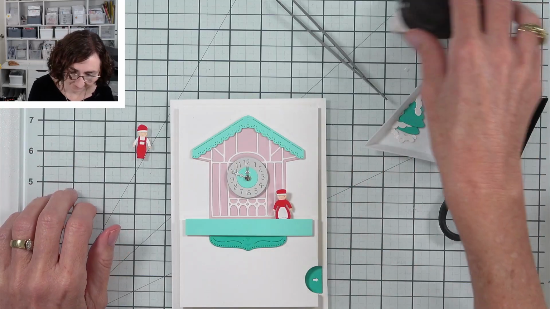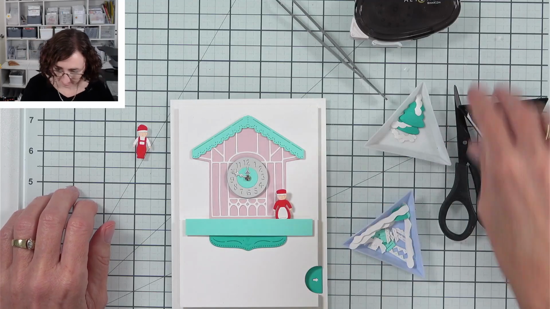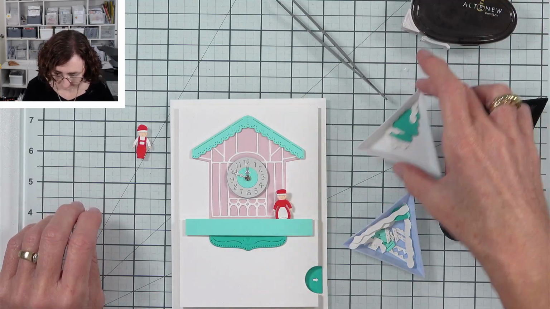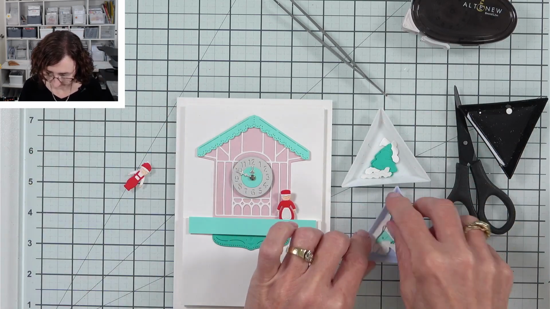Had some housey bits. And what else did I have? Trees, housey bits. Make the house first.